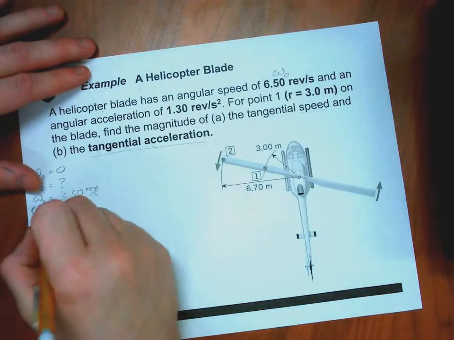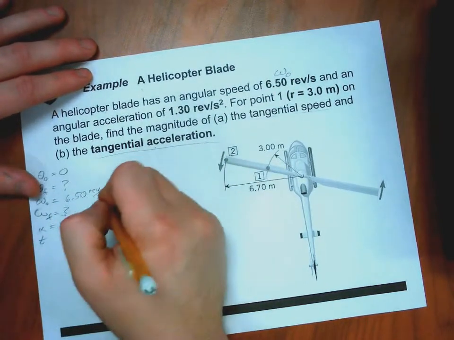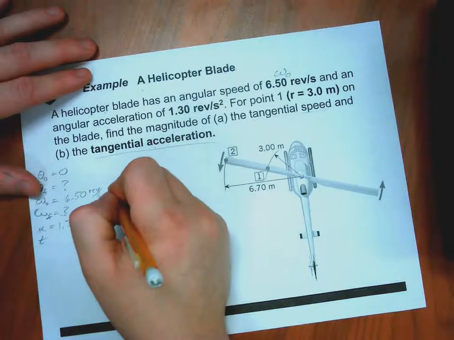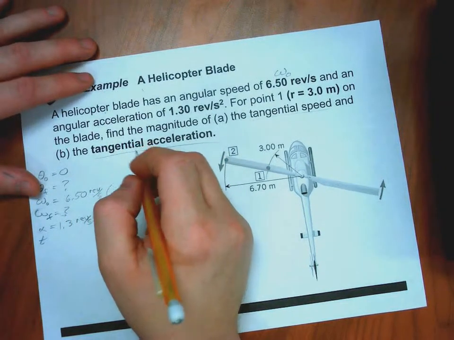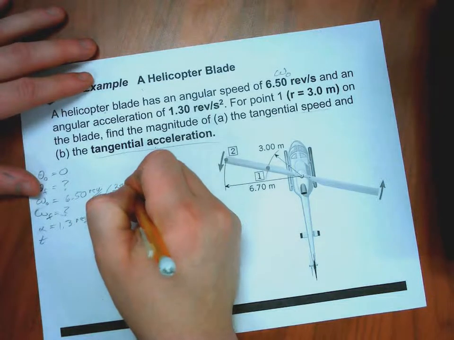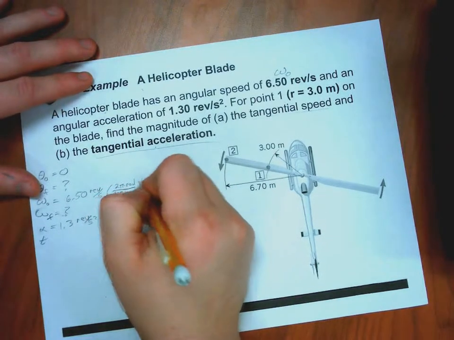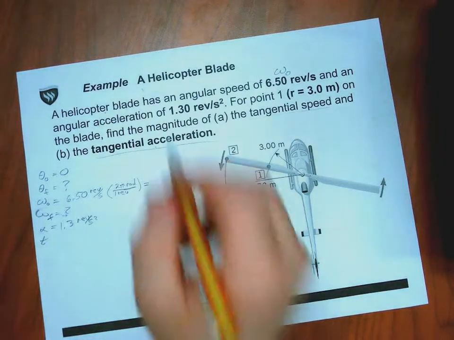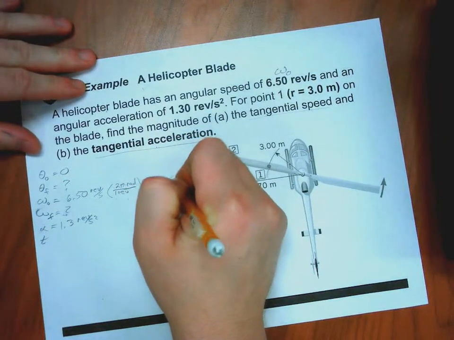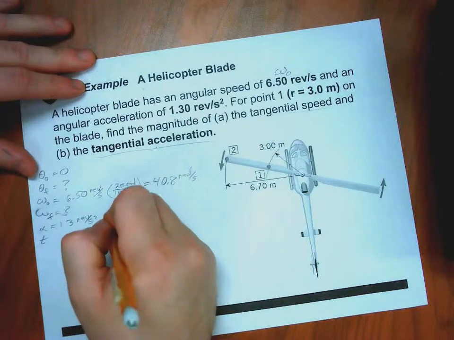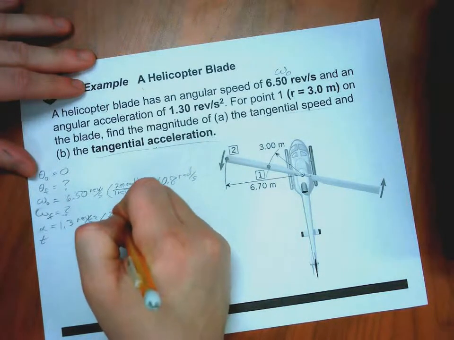But let's take this angular velocity and convert that from revolutions to radians. And we know in one revolution there are 2 pi radians. So that means our angular velocity originally is 40.8 radians per second.